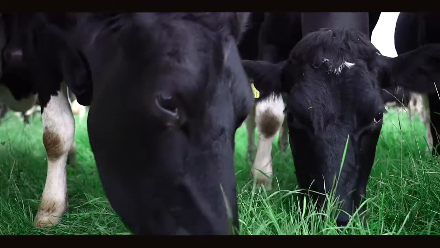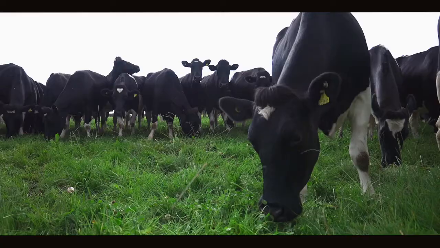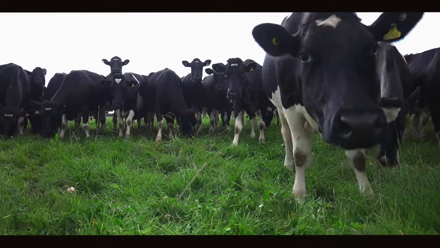The plants themselves satisfy the nutrition in different ways. They'll have different mineral levels. They'll also have different energy and protein levels. And therefore that's a very good way of satisfying the needs of grazing animals.